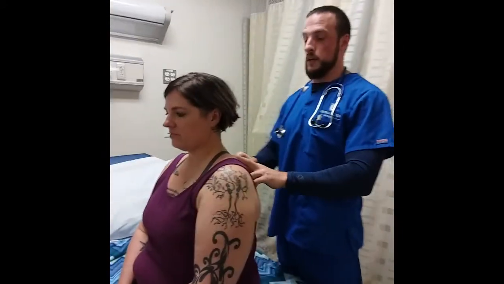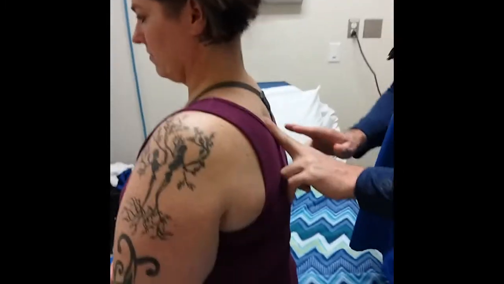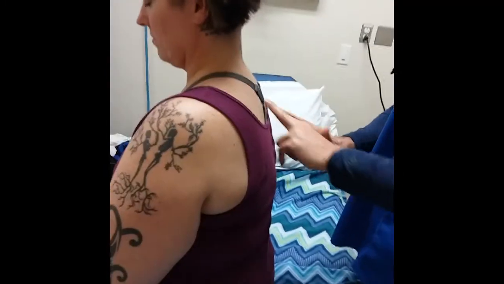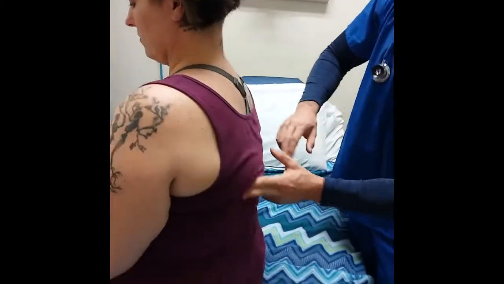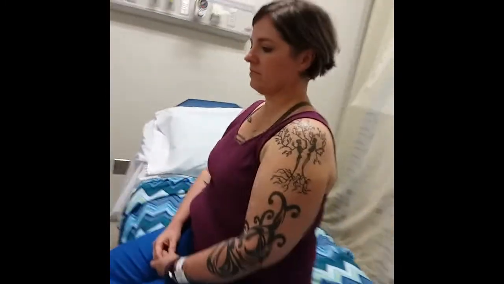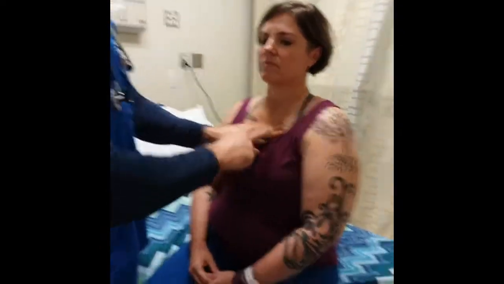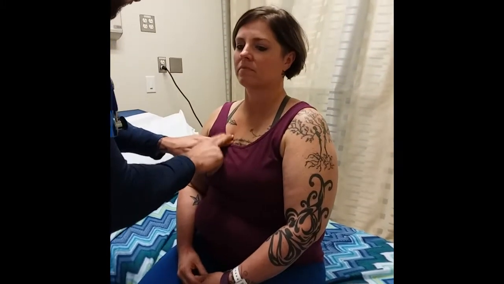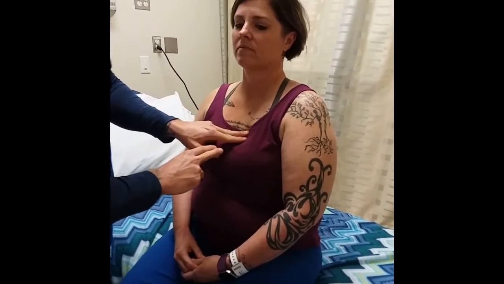Good. Okay. So I'm just going to percuss the posterior. I'm going to percuss the anterior as well. And with this, I'm just looking for resonance. It should sound hollow. Anything other than hollow would suggest some sort of fluid buildup. Okay. And I'm just going to percuss the anterior as well. Okay, good.